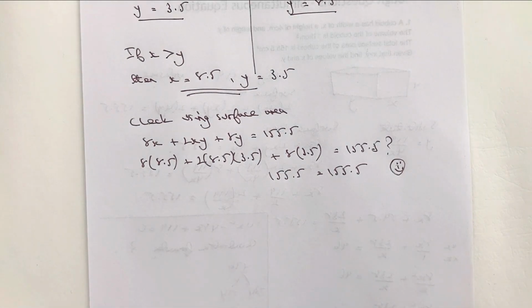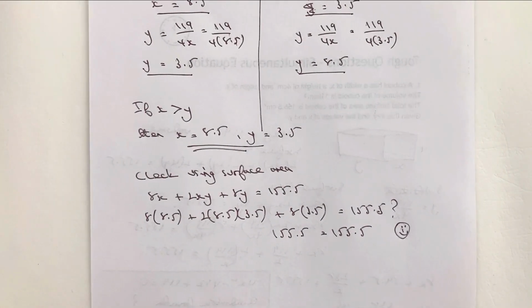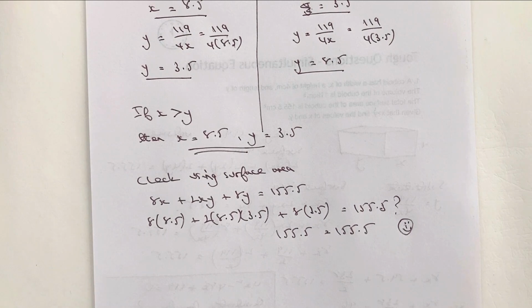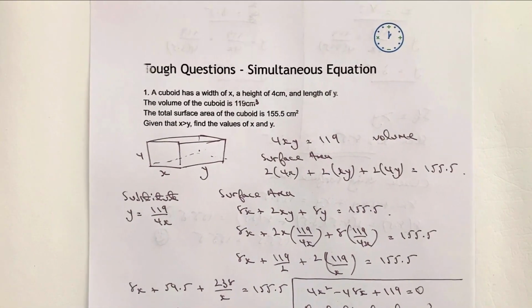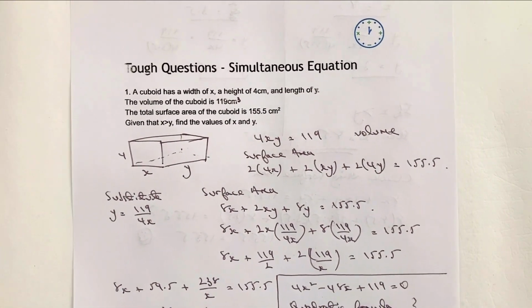Okay, so hopefully that's all right for you. It is quite a tough question, but it does boil down to x equals 8.5 and y equals 3.5 when you work through this using a simultaneous equation.